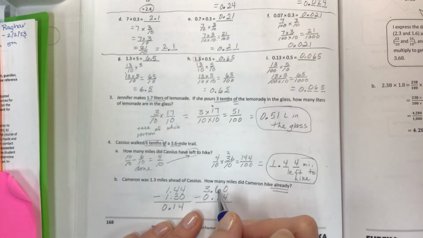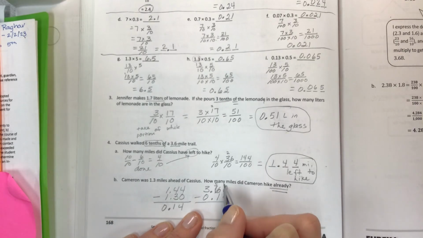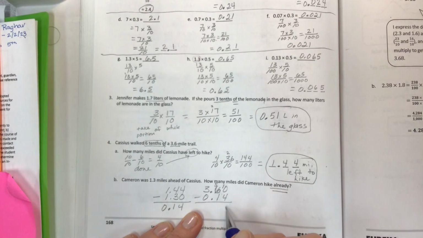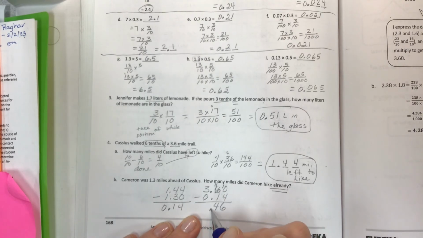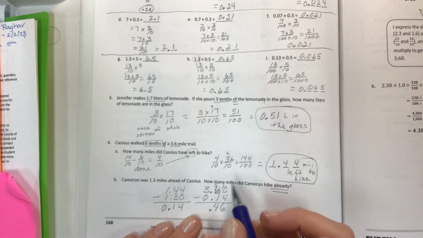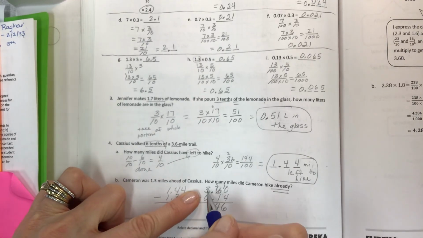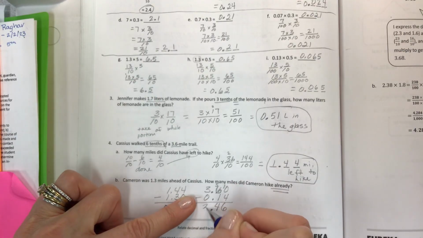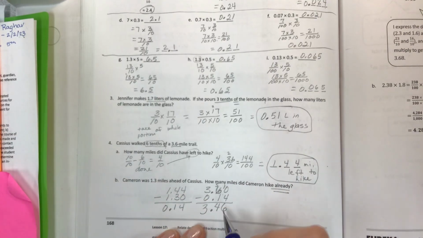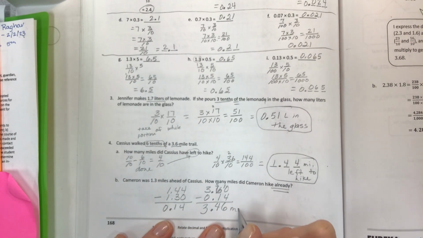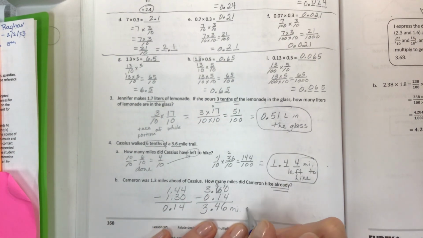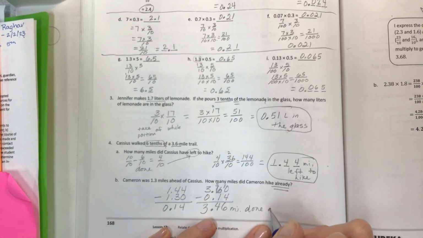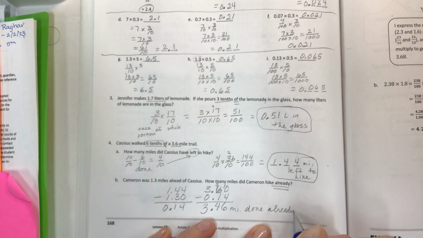So find the difference by subtracting, regroup here. Take 1, give 10. Subtract, decimal down, and we borrowed from here, and then we did not have to borrow from here. So it's 3.46 miles done already.